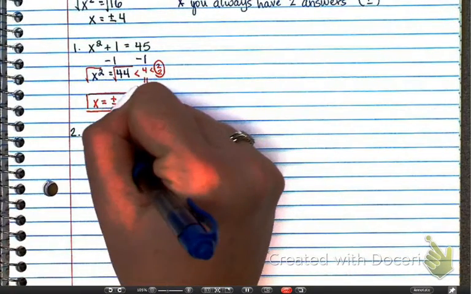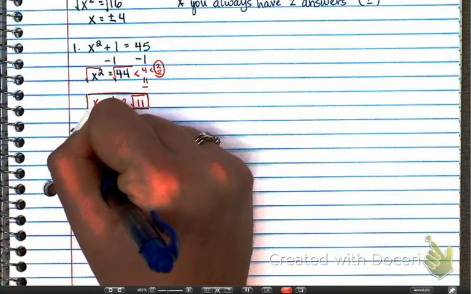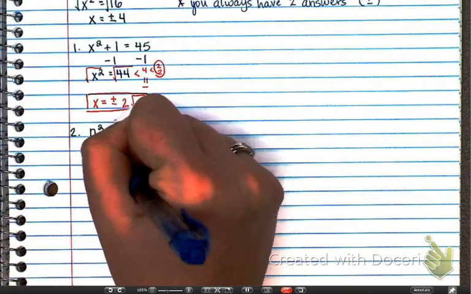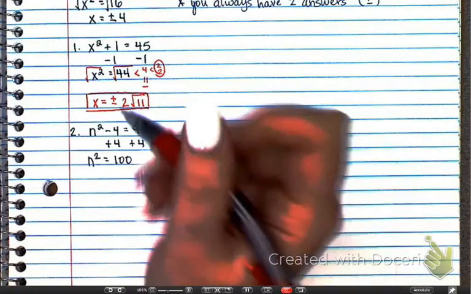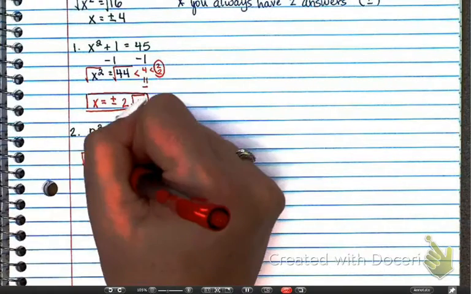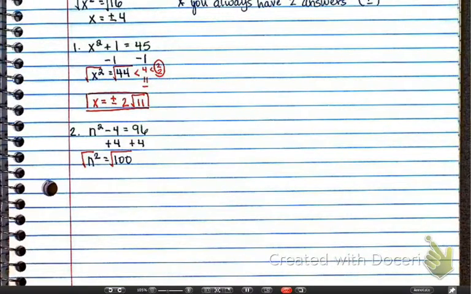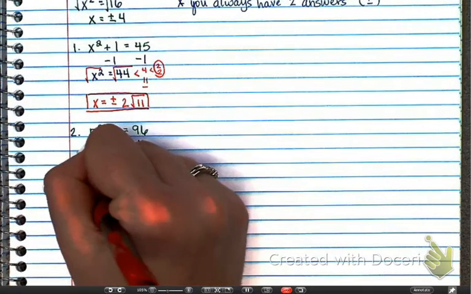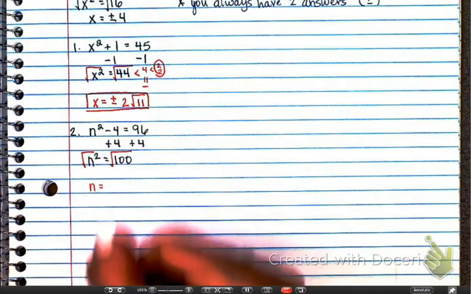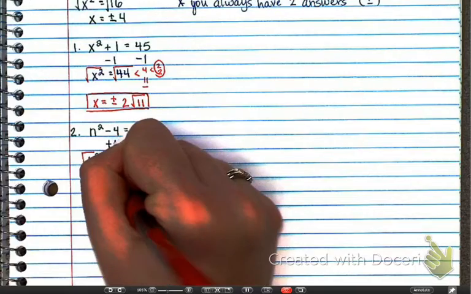Add 4 to both sides. N squared equals 100. I'm going to take the square root. Is 100 a perfect square? Yep. So n equals plus or minus 10. Good.